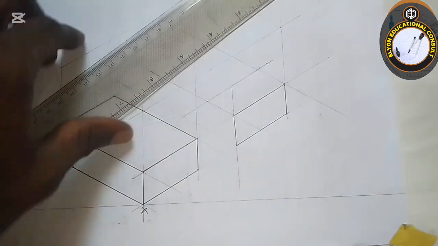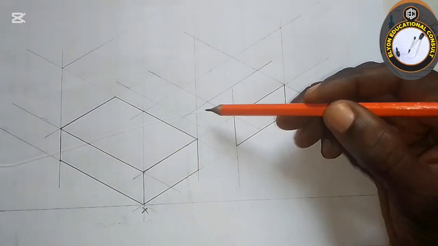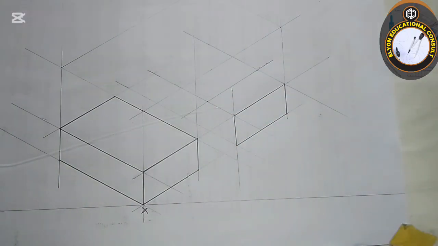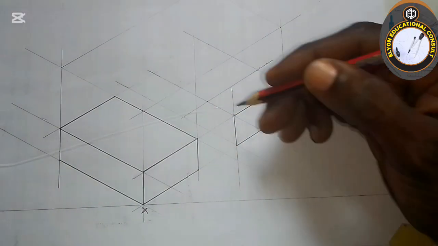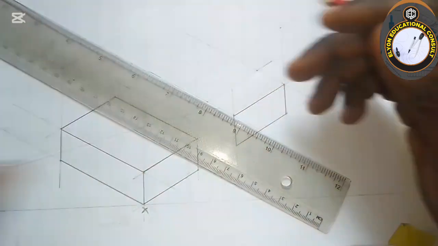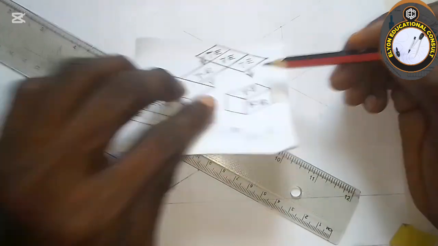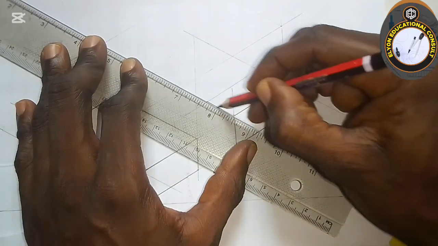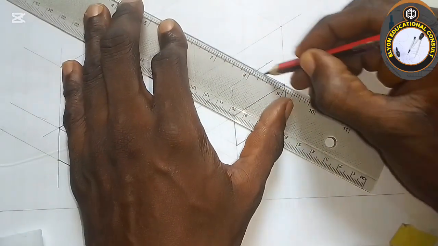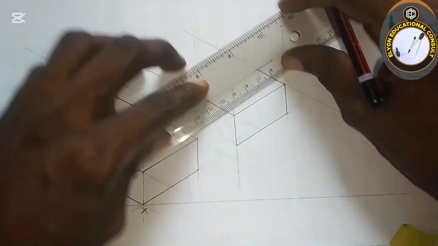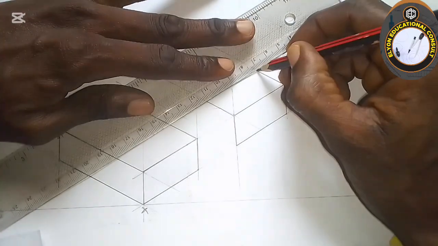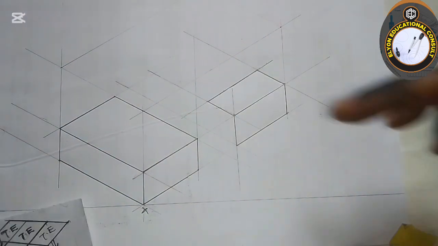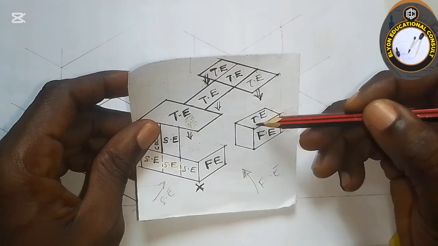This way. Then take a look at this point now. A vertical line should come down, but we'll come back to that. So let me take out this side now, which represents this top. Then this. All right, so you can see now this top represents this.